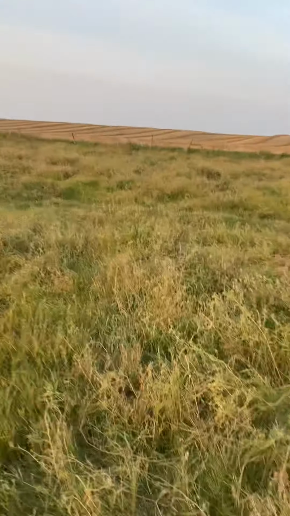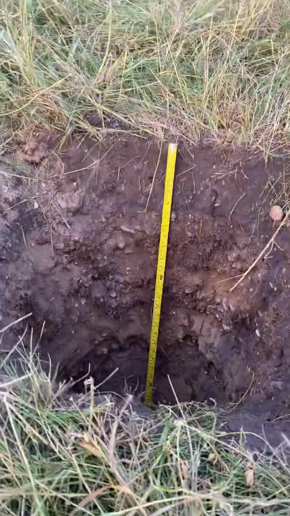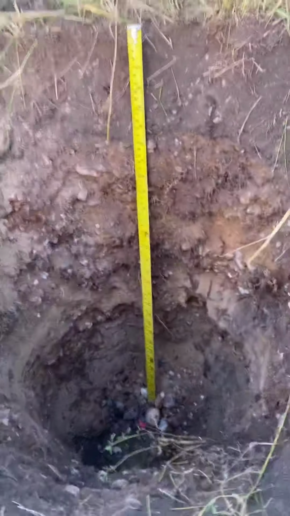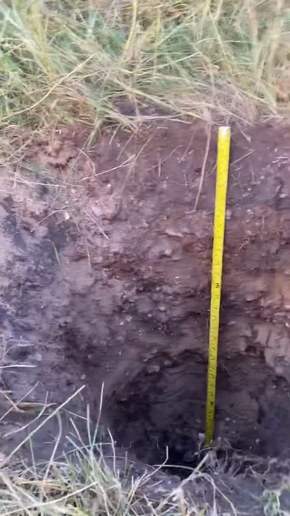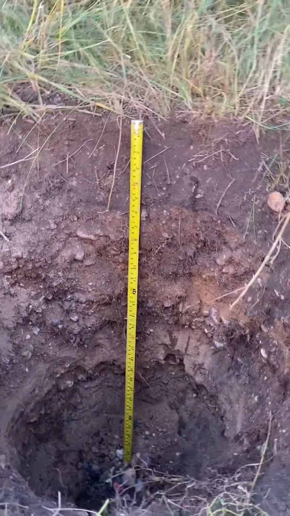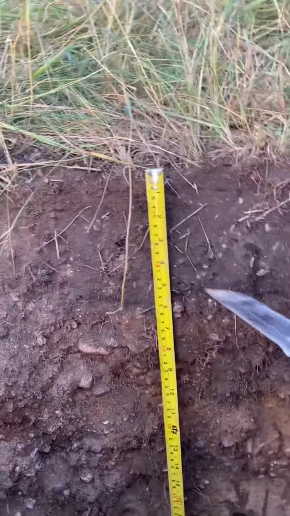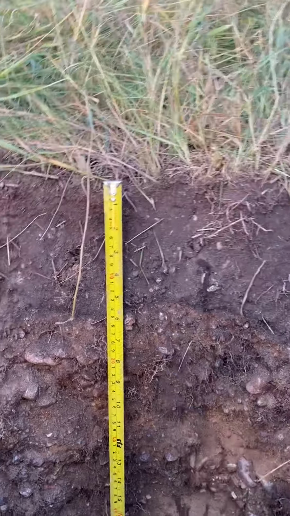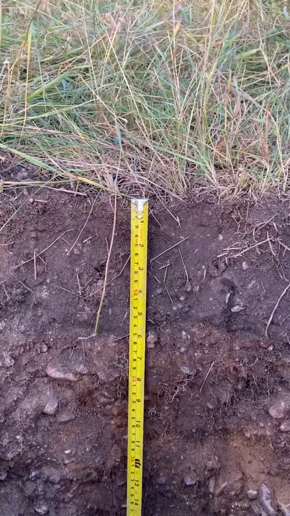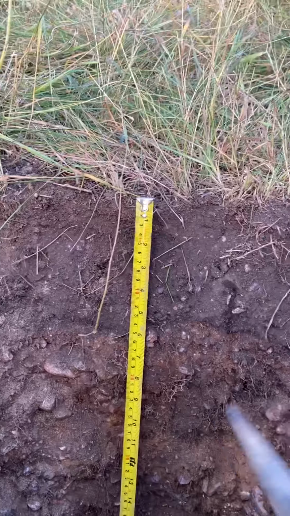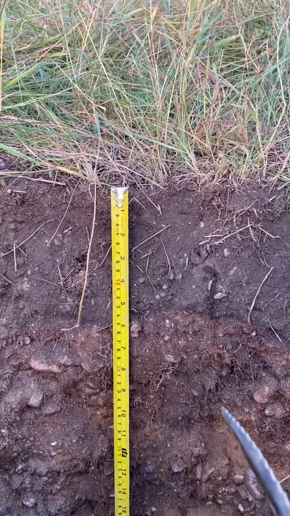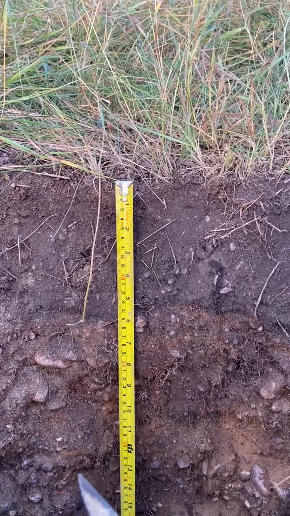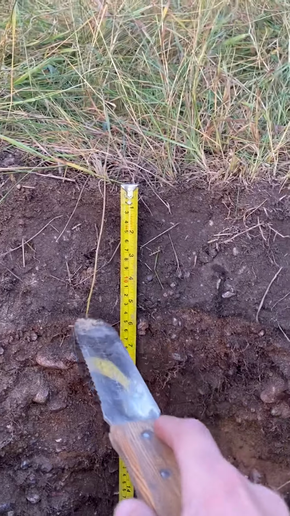So let's look at the soil. In my soil profile, there are three very distinct horizons going through it. So let's go through them. From 0 to 15 centimeters, we have an Ap horizon. Now I determined it was an Ap horizon because of my previous knowledge of this being turned into pasture land, and so they would have plowed it and seeded it.